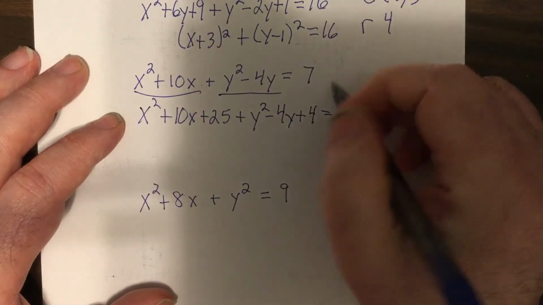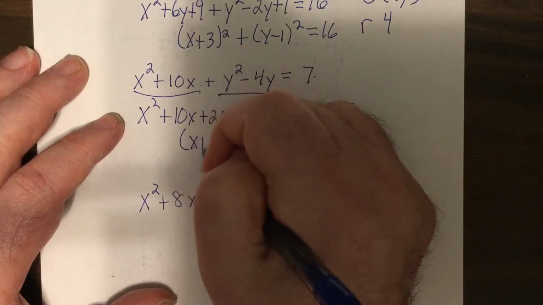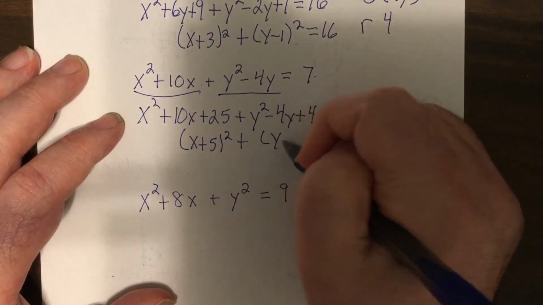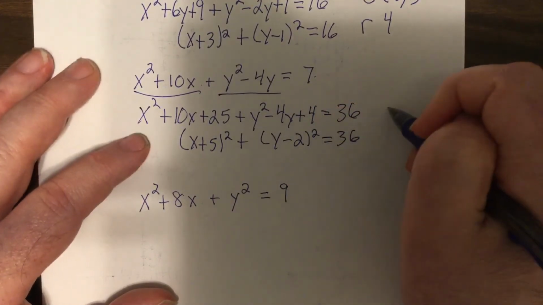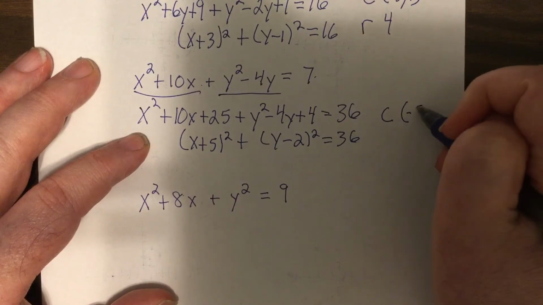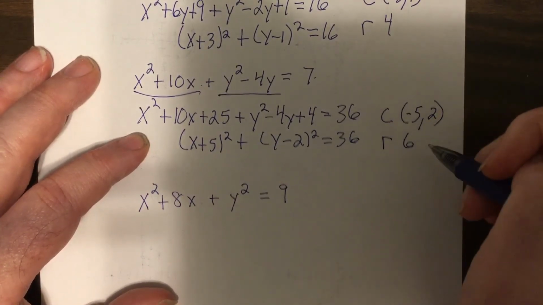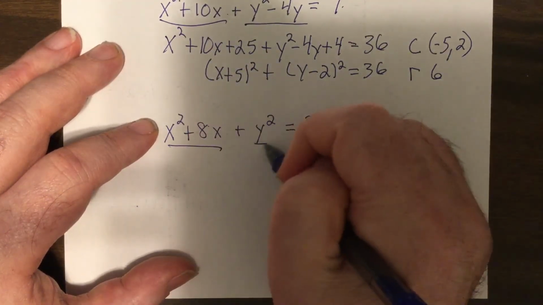That'd be 29 plus 7 is 36. So (x plus 5) squared plus (y minus 2) squared equals 36. My center is -5, 2, and the radius is 6.